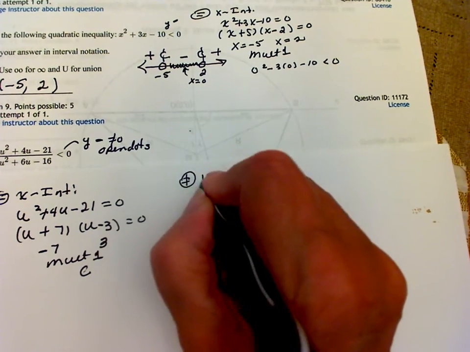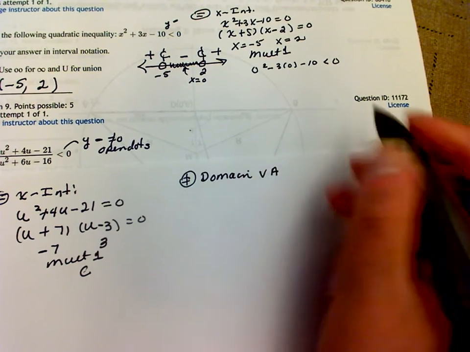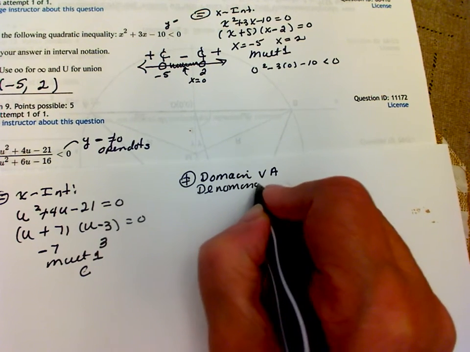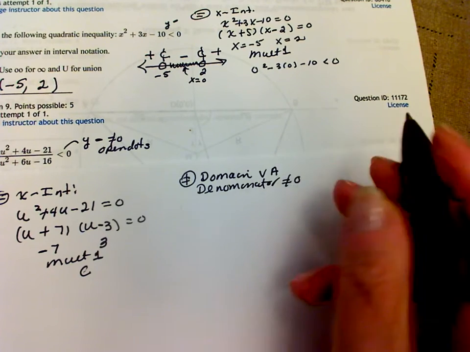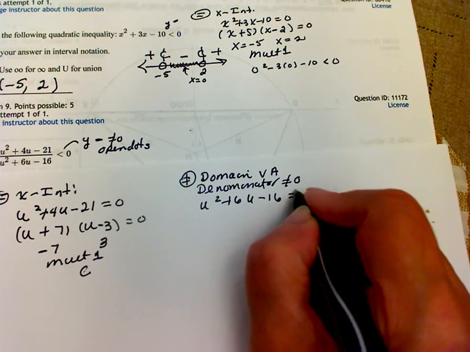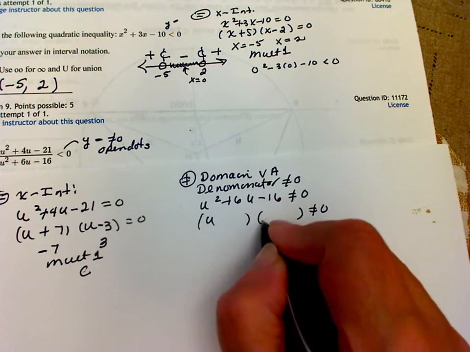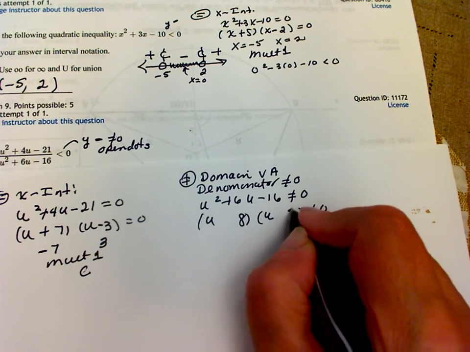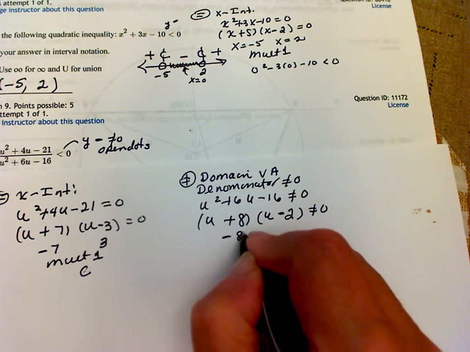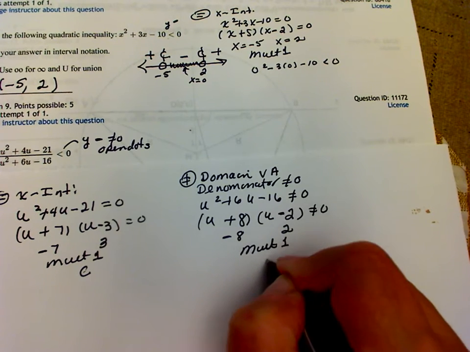And not equal is domain restriction. This is where the VAs occur. That's where the denominator can't be 0, or u squared plus 6u minus 16 can't be 0. So that's u, and in this case it's going to be 8 and 2, and plus and minus, so this is going to be negative 8, and this is going to be positive 2. Again, multiplicity 1, change.